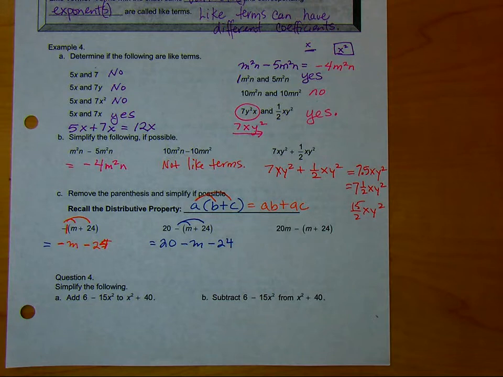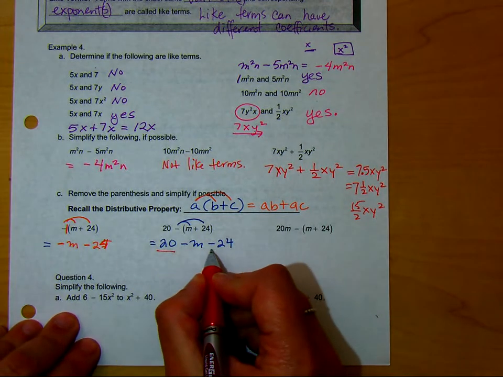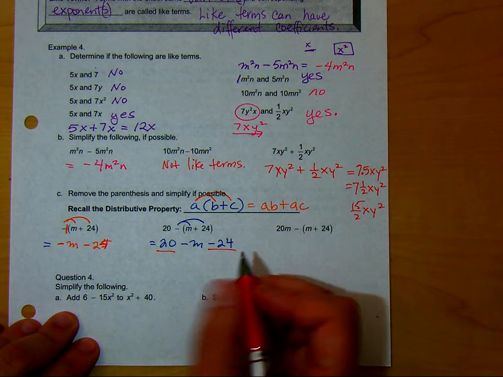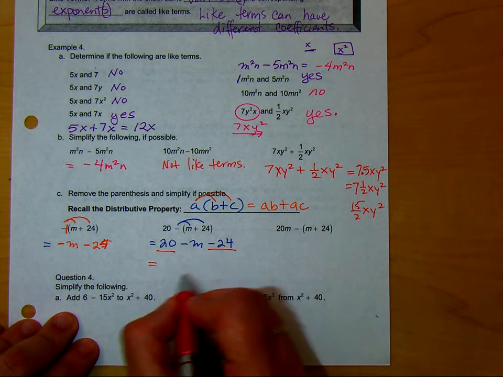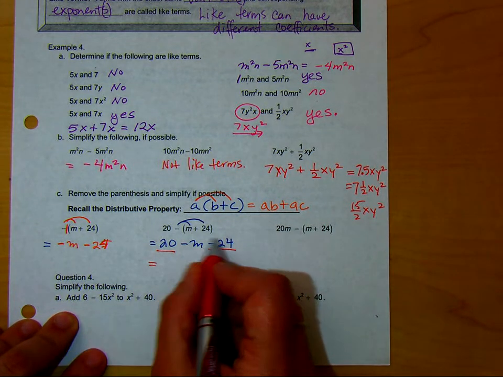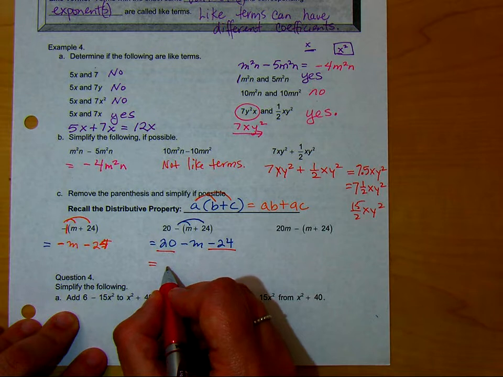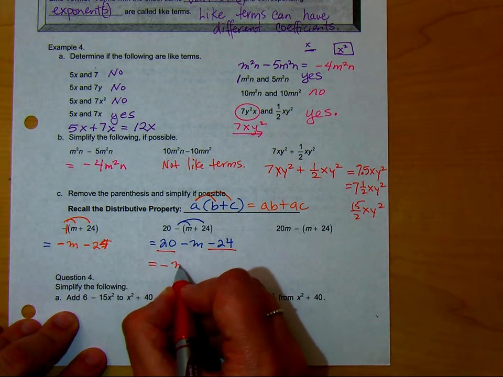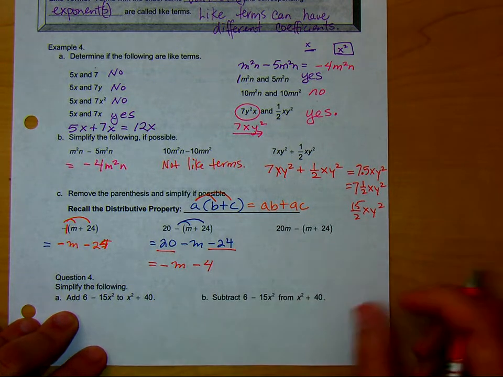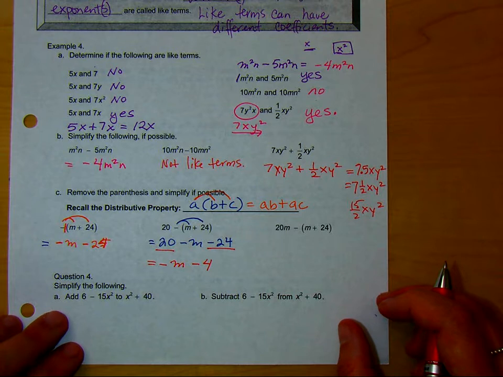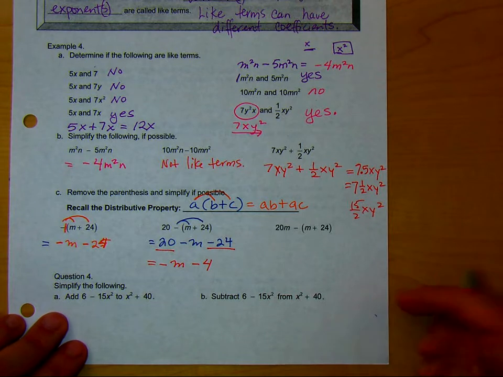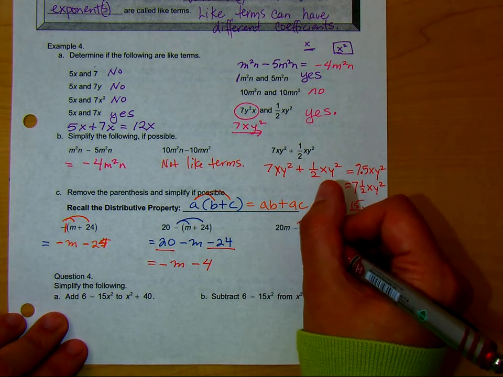What are our like terms? Yes, 20 minus 24. What is 20 minus 24? -4, right? So we would have -m minus 4. Does everybody see where I'm getting that? -m minus 4? Okay.